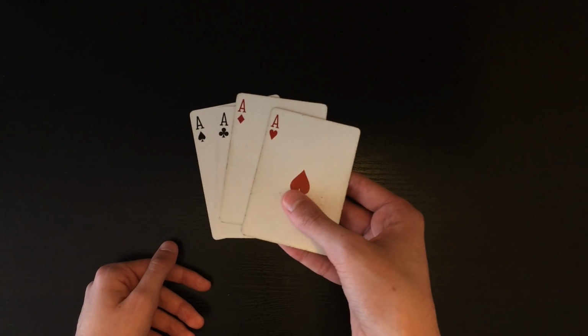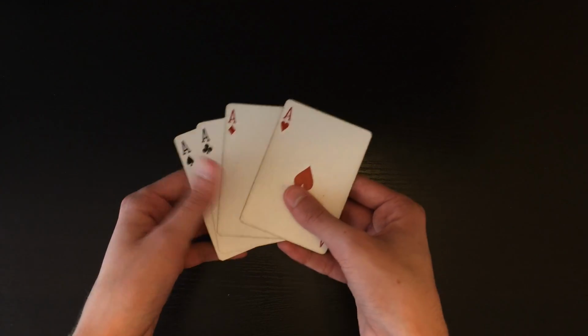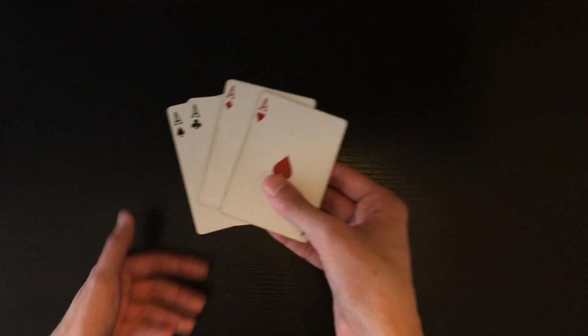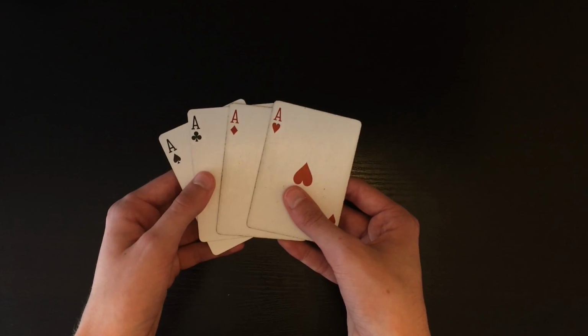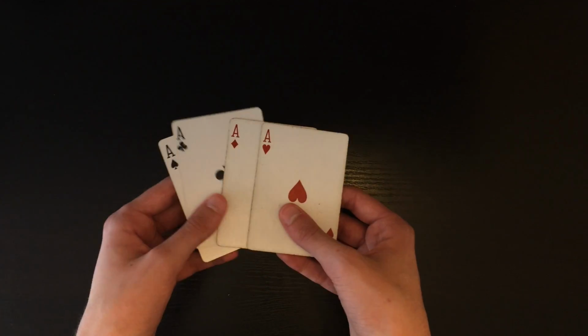So at this point in the trick, you can actually have the spectator determine which of these aces has the odd color back out of these 4 aces over here. And at this point, the spectator can name any one they want to. And for example, let's say they name the ace of clubs.